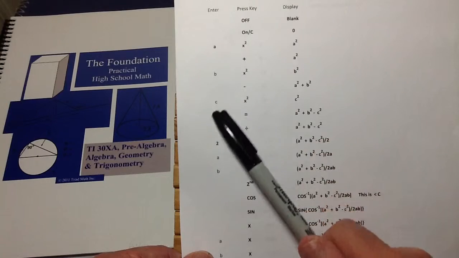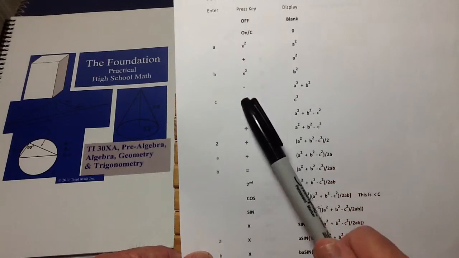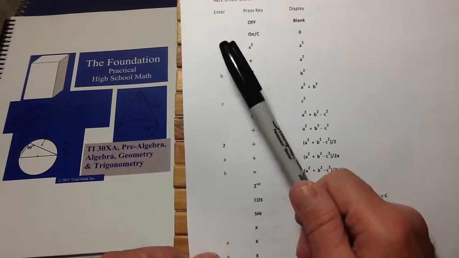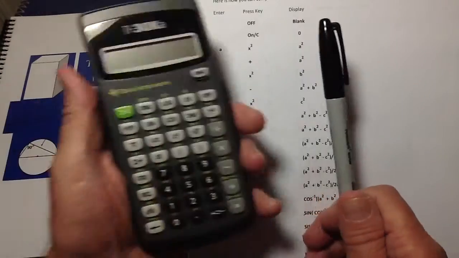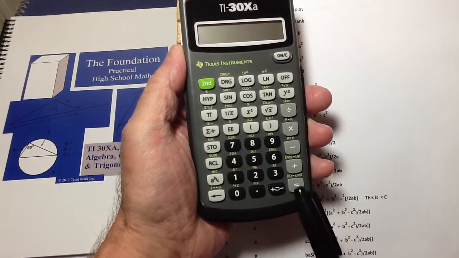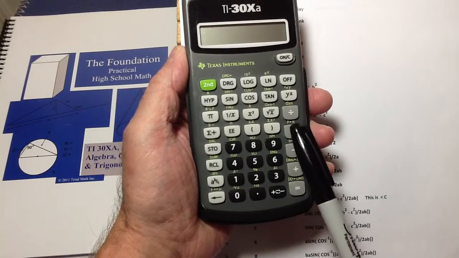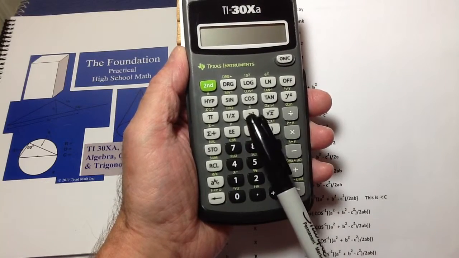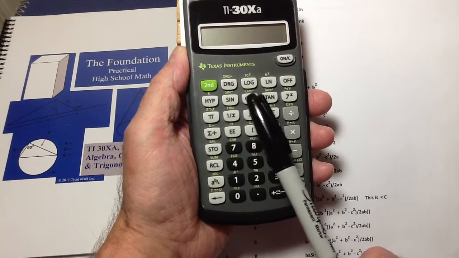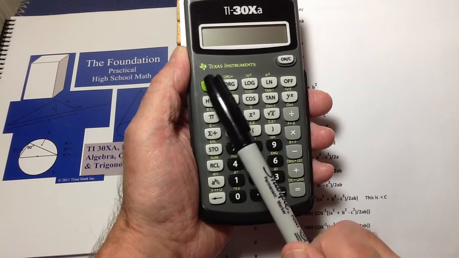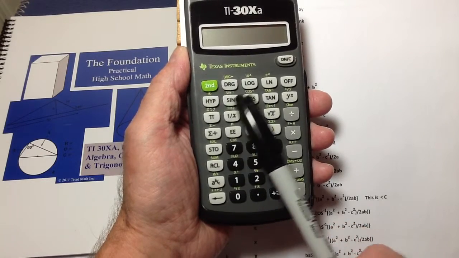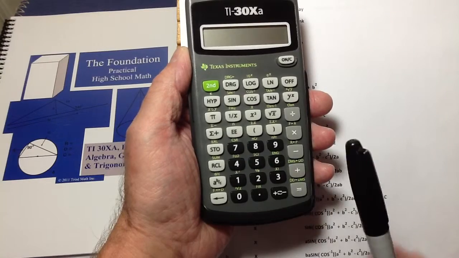You're going to enter numbers, and you're going to press command keys on the calculator. And so let's take a quick look at the keys you're going to press on the calculator. You're going to use the equal key, the plus, the minus, the times, the divide. You're going to use the x squared key right there. You're going to use the cos key, the sin key, and the second key. Those are the keys we're going to use to do this particular magic trick.